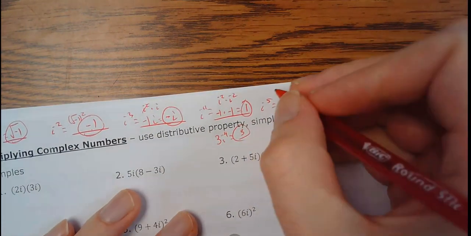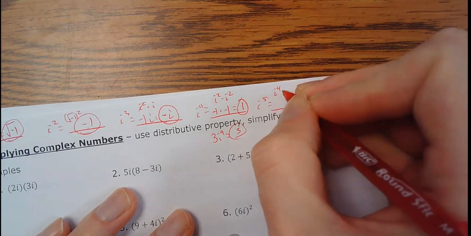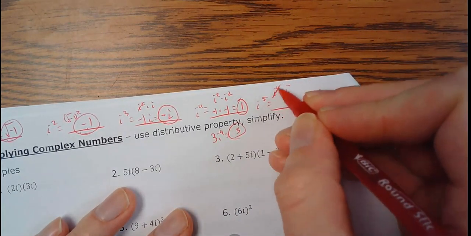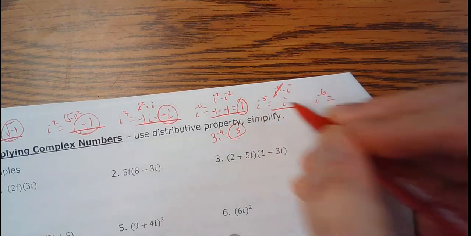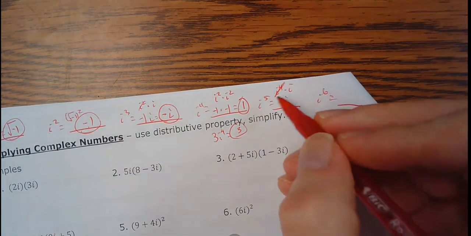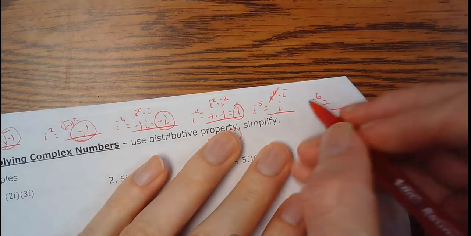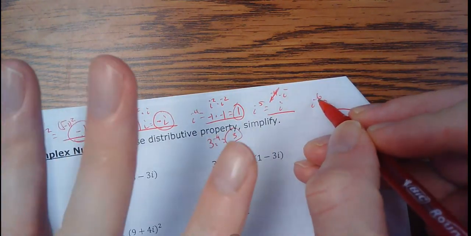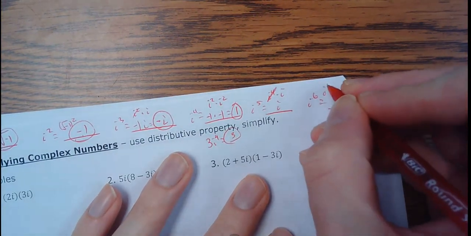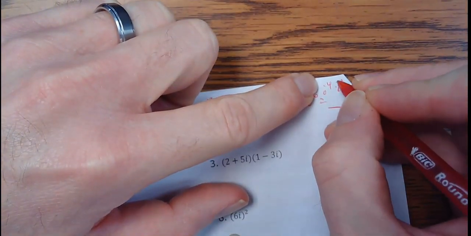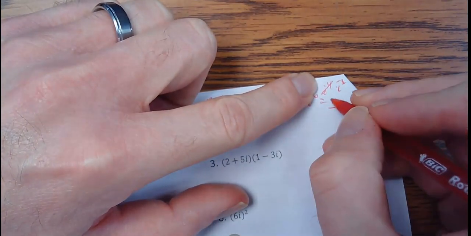i to the 5th, I could think of this as i to the 4th times i. Well, i to the 4th is 1, so this would just be i. So i to the 5th actually simplifies to i. It's like every 4 that you see, you just throw them out. For every 2 that you see, you switch the sign. Okay. So here, i to the 6th. Well, there's 4 in there, I could throw that out. So i to the 4th is going to throw that out, but you still got i squared left over. A little messy here. i to the 4th is 1.